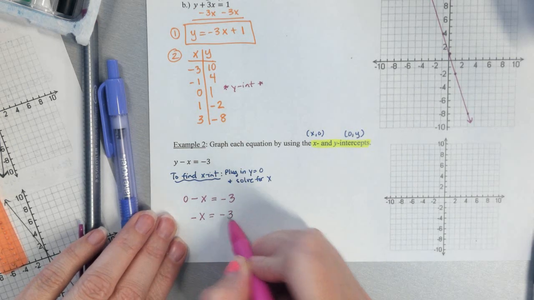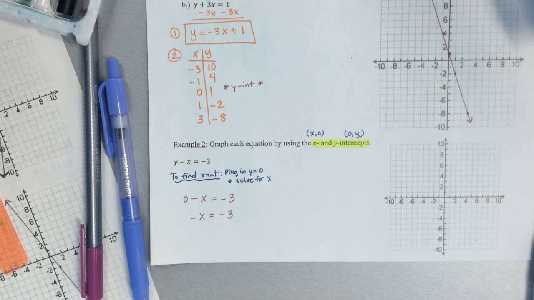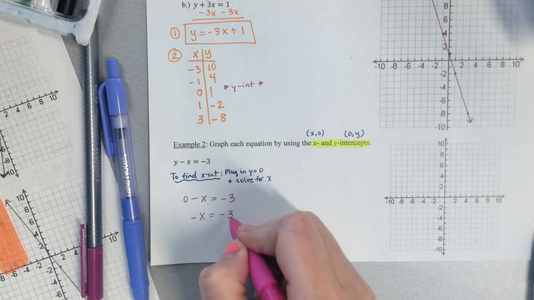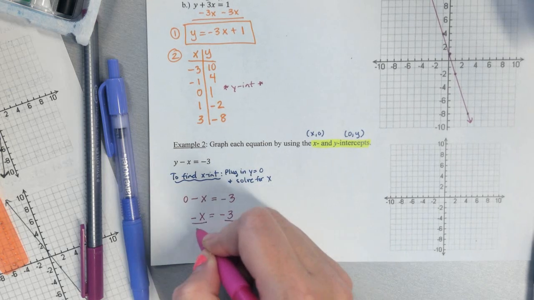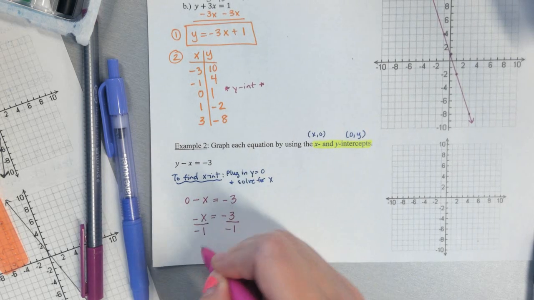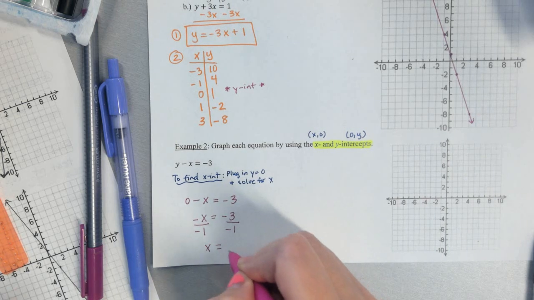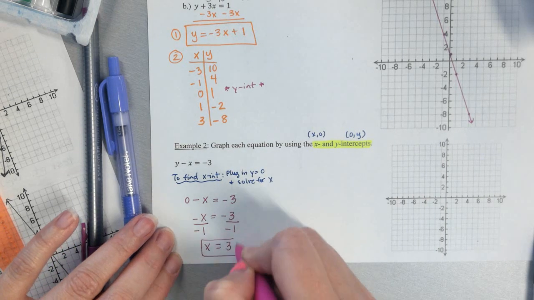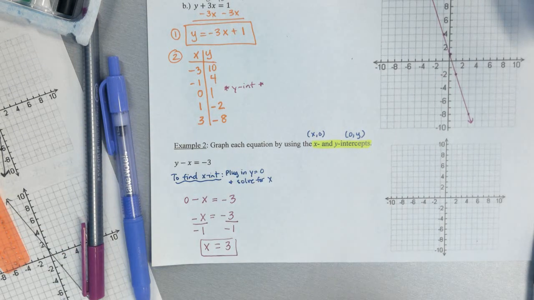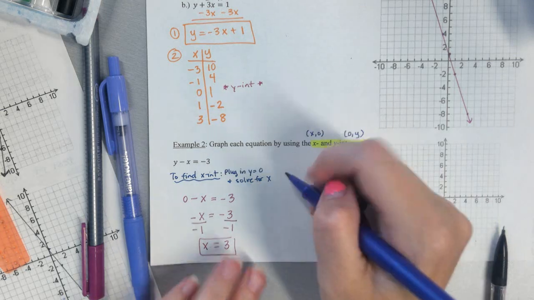And then I have negative x equals negative 3. A lot of you know if this is opposite, this is opposite. The algebraic step is to divide by negative 1.